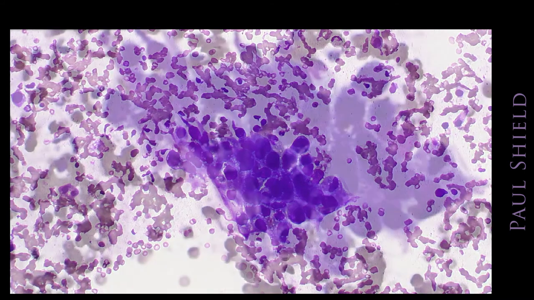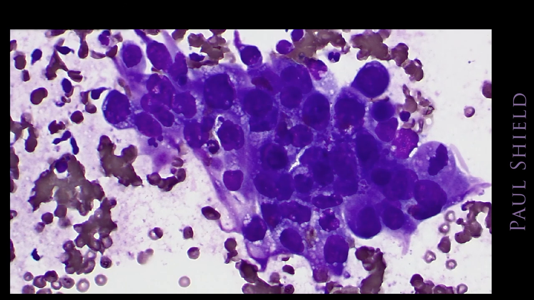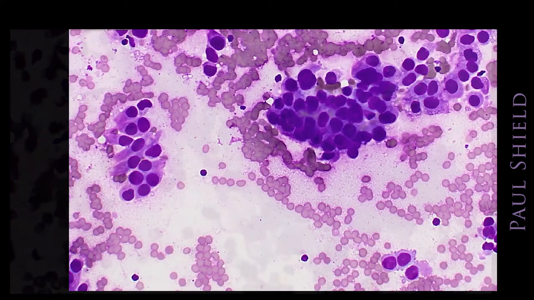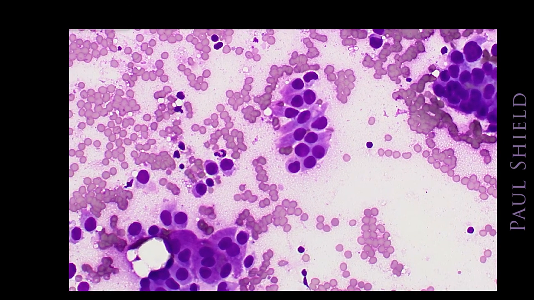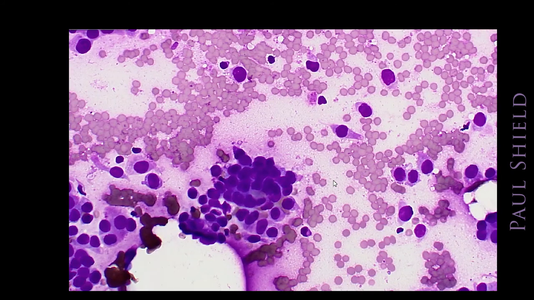Another example with some groups of cells. These ones are showing quite fine vacuolation on the Diff-Quik stain. You can see just little punched out clearings in the cytoplasm. And so this is more what I would call punctate vacuoles. Notice here you can see the columnar shape to the cells as well. So that small little group, you can see the long polarized nuclei and the long tails of cytoplasm on these.